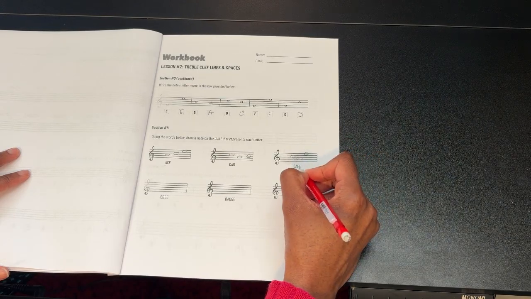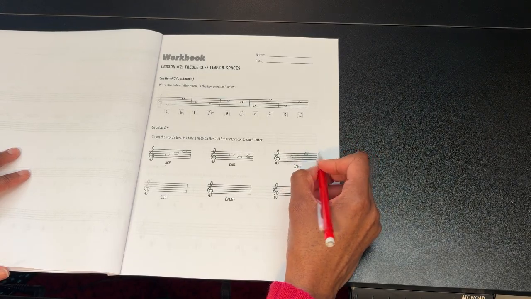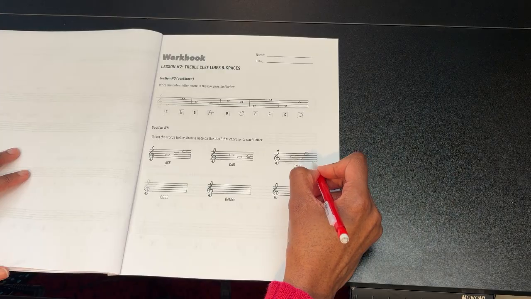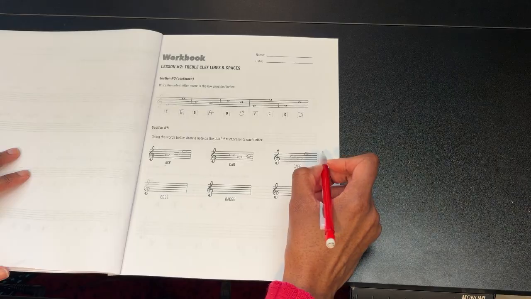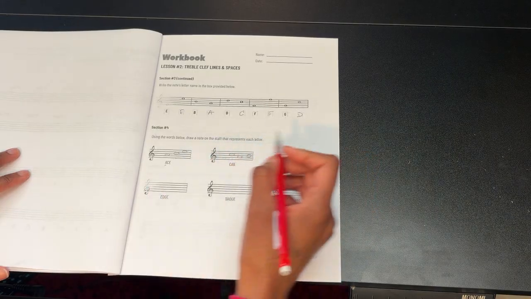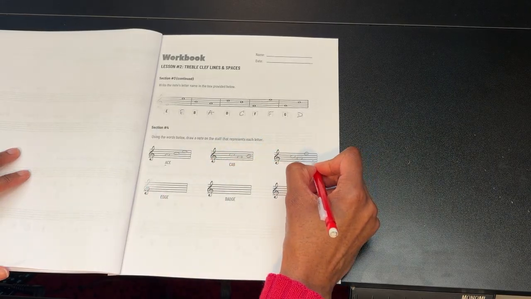And then I need an E. You should know you have two choices as well. You can use the first line or the fourth space. We could have done that over here as well. But I'm going to use the first line.